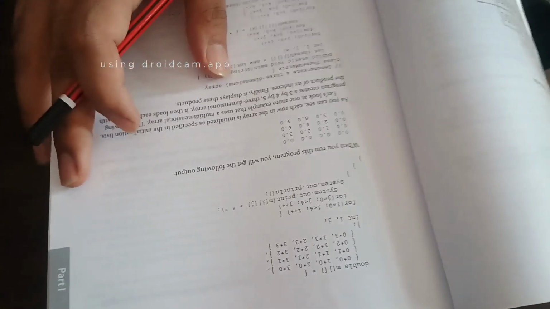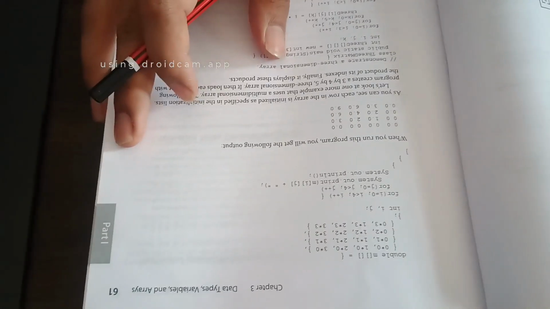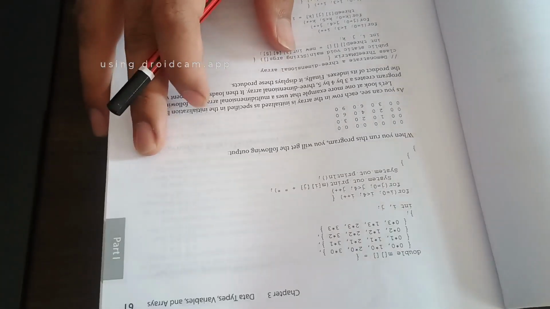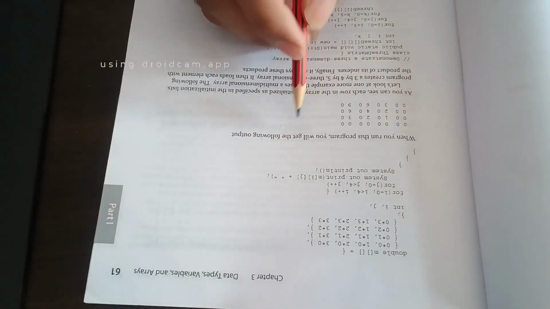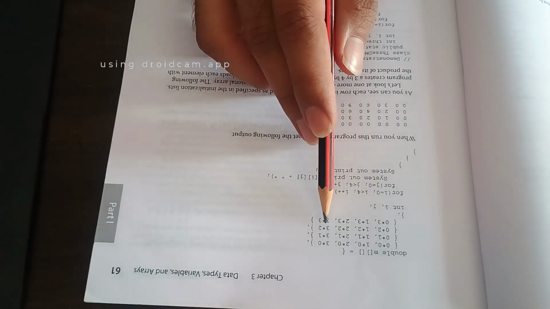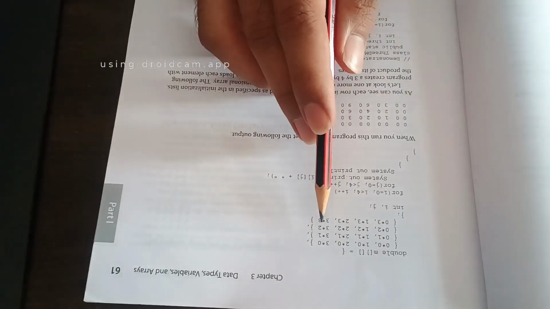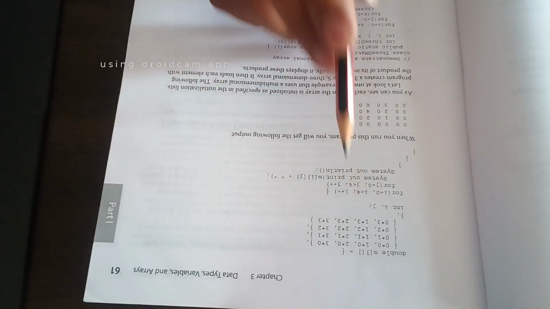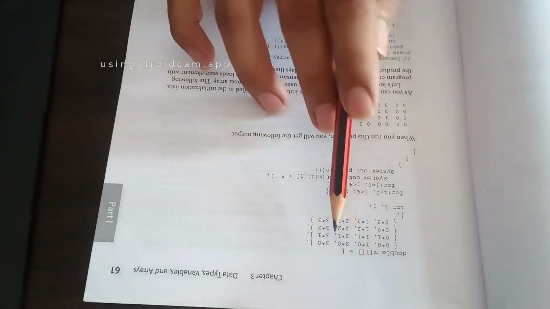So I was about here, right? Two dimensional. Was I done with it? No, I don't think so. I think that's about right. So when you run this program, you will get this. This is another way of declaring a matrix, right? So you can do that. Declare an array within an array.